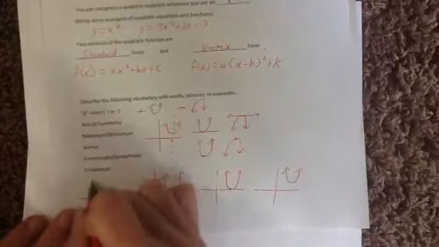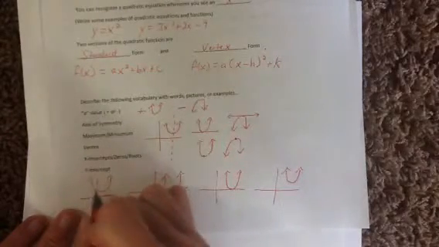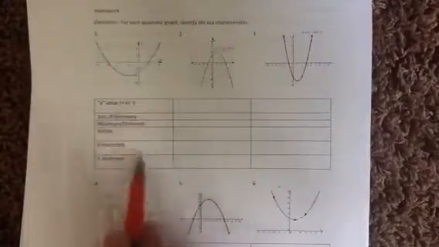Y-intercept, where does it hit the y-axis? Every parabola will have one y-intercept. At some point in time, somewhere, it will hit the y-axis. On the back side where the homework begins, I've given out 6 different parabolas, and I just want you to fill in this chart for each one.